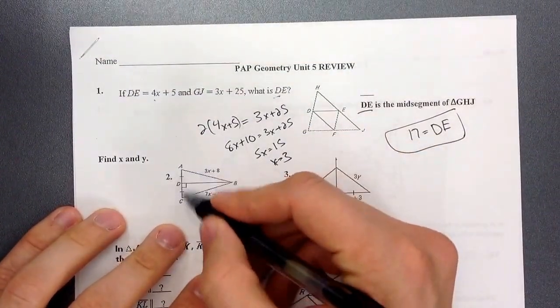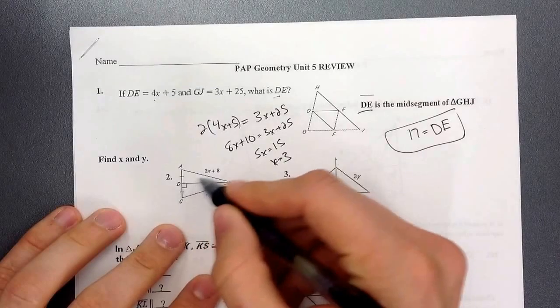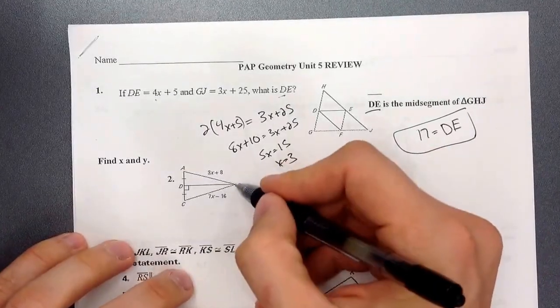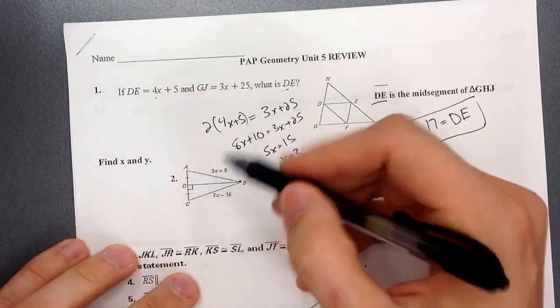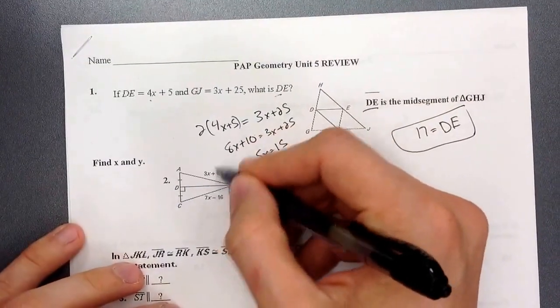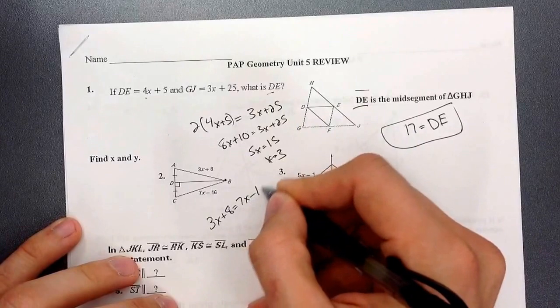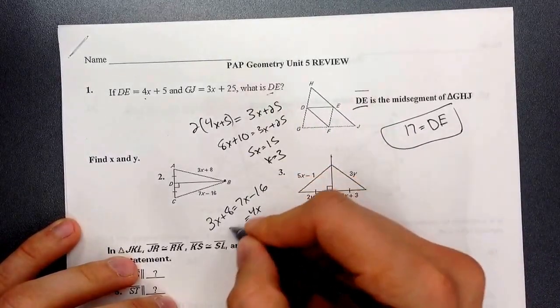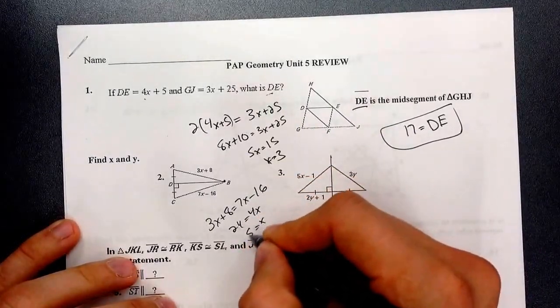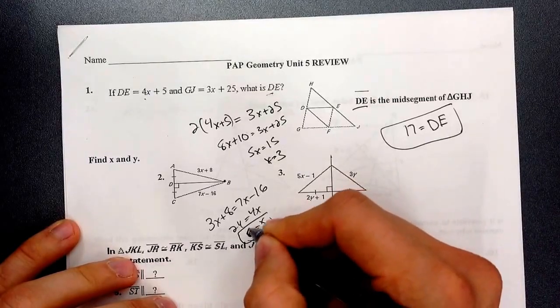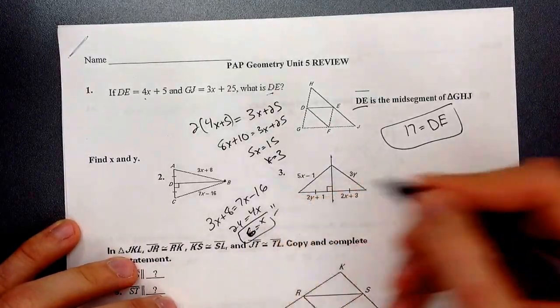X right here, you've got the perpendicular bisector running through the vertex. Anyway, you could prove these two triangles similar. However you wanted to do that, these two sides are going to be equal. And I'll get 3x plus 8 is equal to 7x minus 16. So 4x is equal to 24. X is going to be equal to 8. Or x is going to be equal to 6, rather. Almost got a little crazy there.